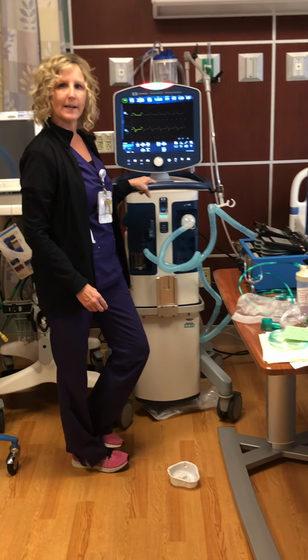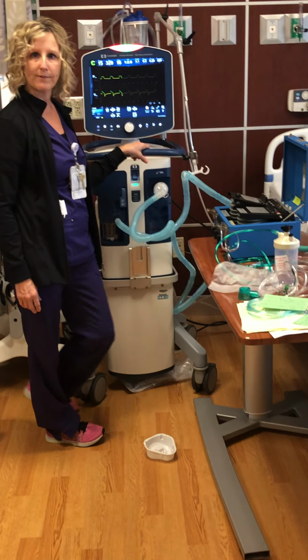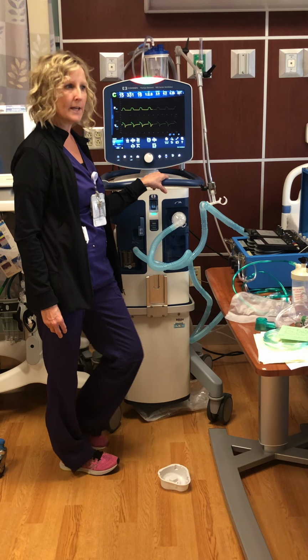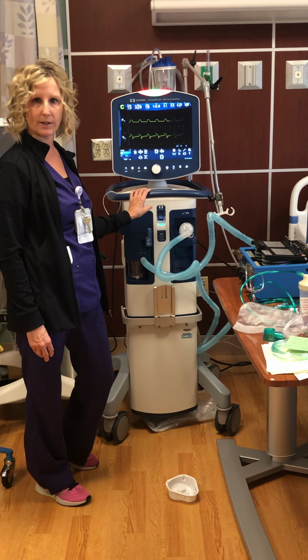So I brought the 980 ventilator. This is what we're primarily going to be running. Our 840s are kind of phasing out. We're slowly getting rid of those and retiring the ones that are older. And pretty soon, probably in the next like 3 years, we're going to be running all 980 ventilators.